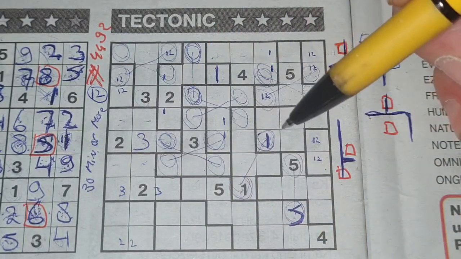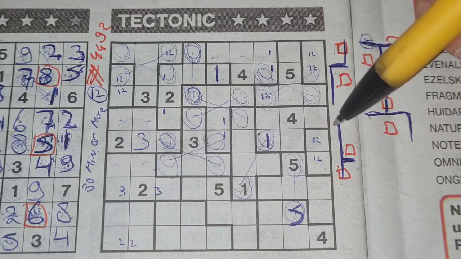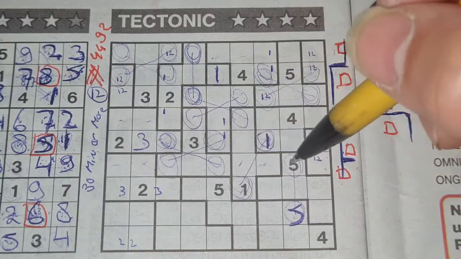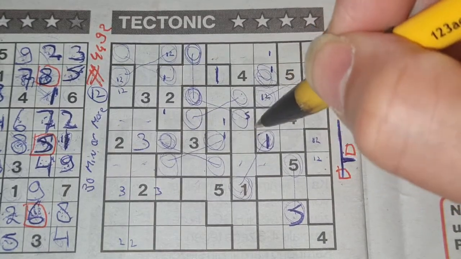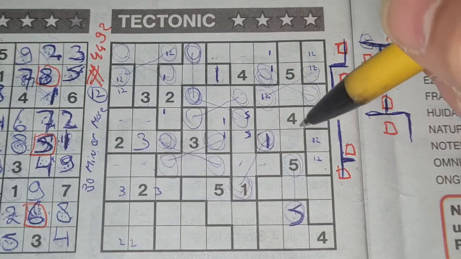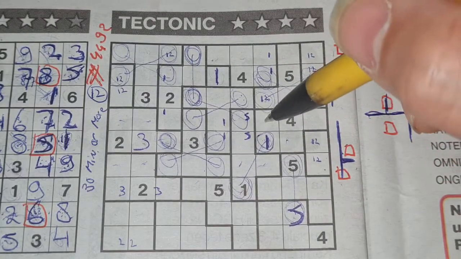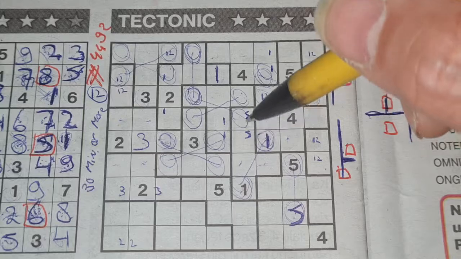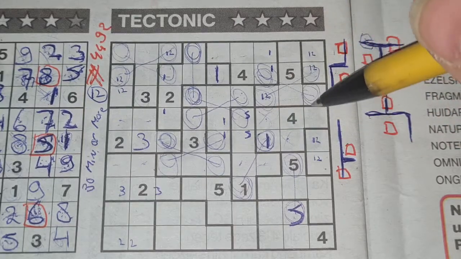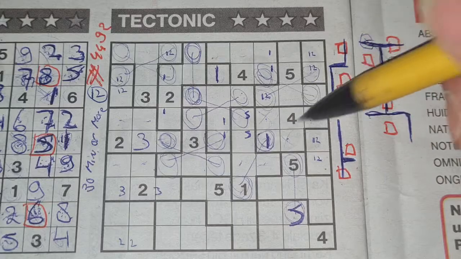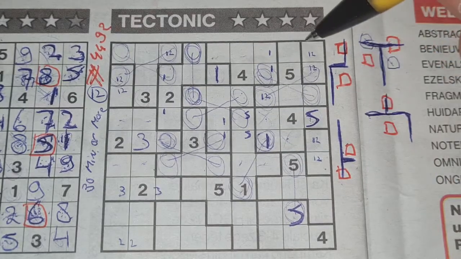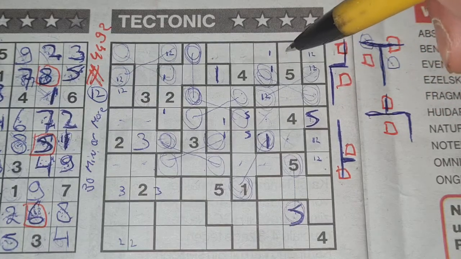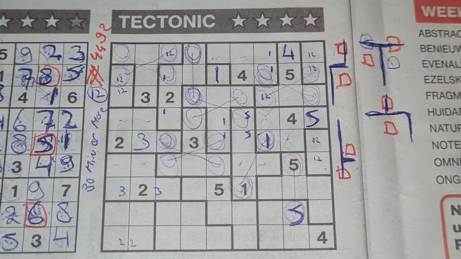Alright. Then this box can be a 5. That box can be a 5. So the 5 could be here, could be there. This box can be a 5. That box can be a 5. We have a double 5 there. If I place a 5 here, I cannot fill any 5 in one of those 2 boxes. So this box can be 5, that box can be 5. So 1 box left for the 5 in this area should be there. Alright. These 2 boxes can be a 4. So 1 box left for the 4 should be there.